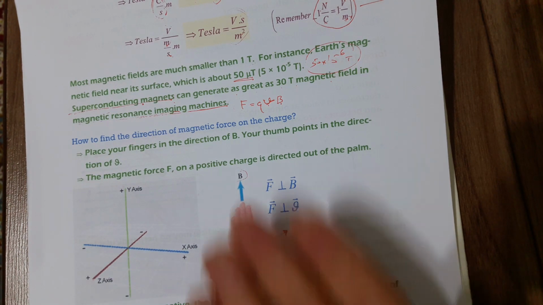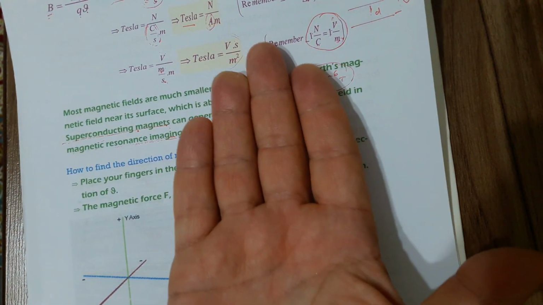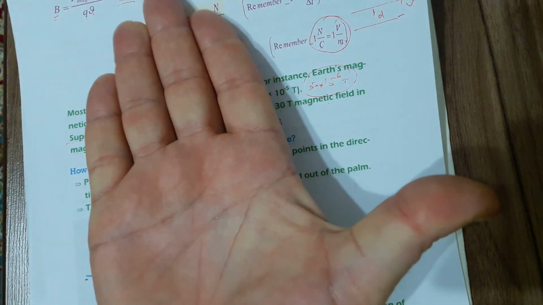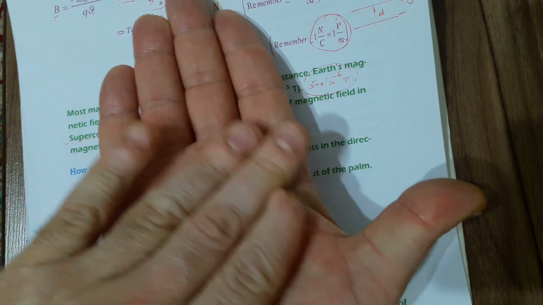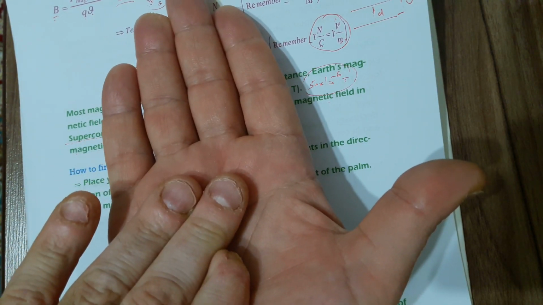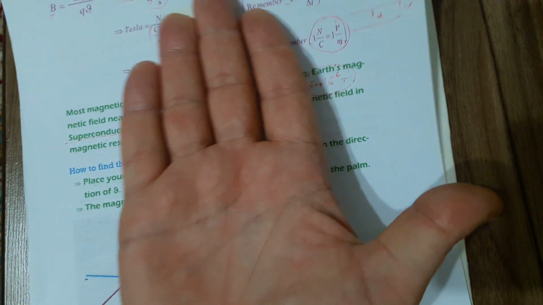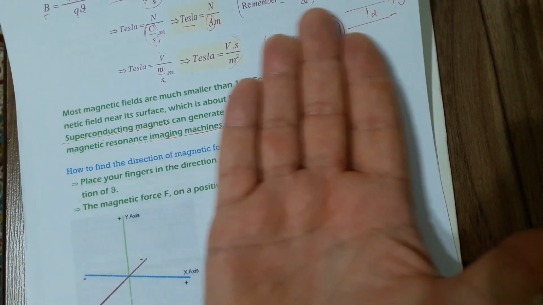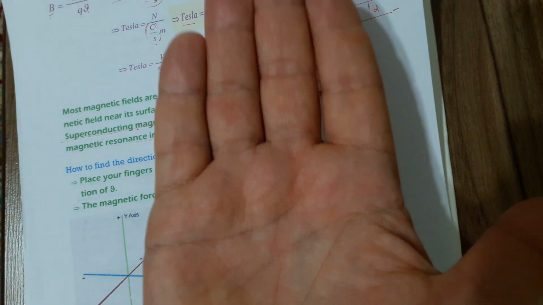So if I hold my hand like this, these four fingers are showing the direction of the magnetic field. The thumb must be perpendicular to the magnetic field, here 90 degrees, so it will point in the direction of the motion of the charged particle. The palm will show the force acting on the positive charges, but the opposite of your palm will show the force acting on negative charge. Right here, if the proton is moving to the right in this direction, in a magnetic field in that direction, the force acting on the proton will be out of the page.